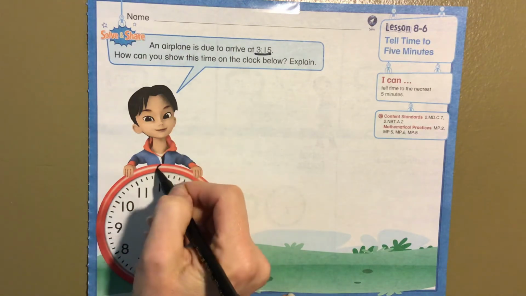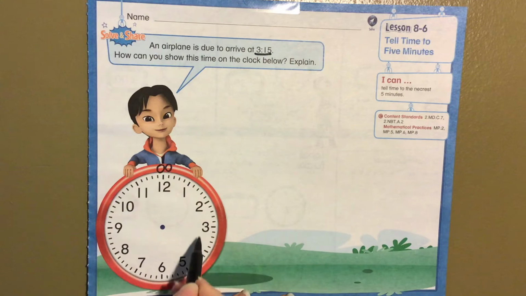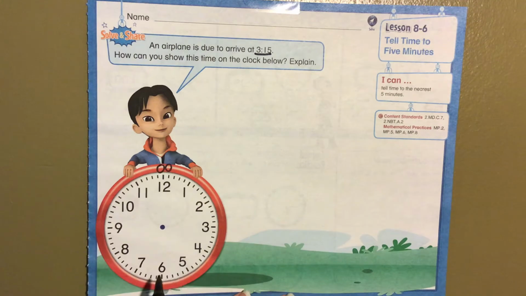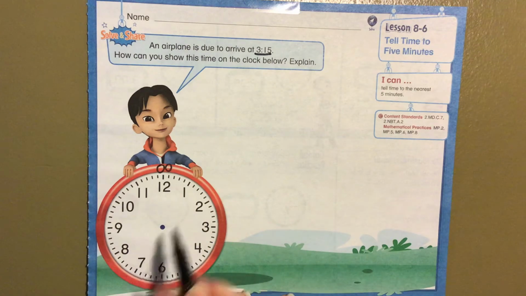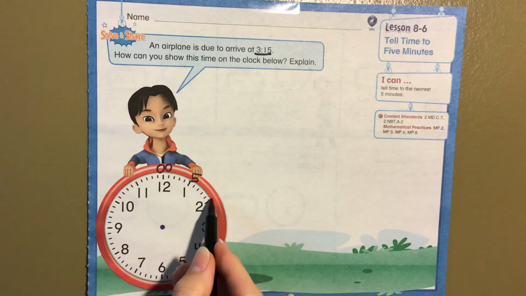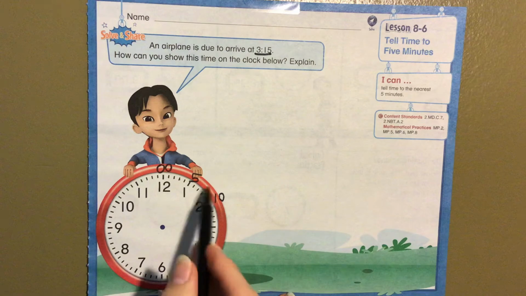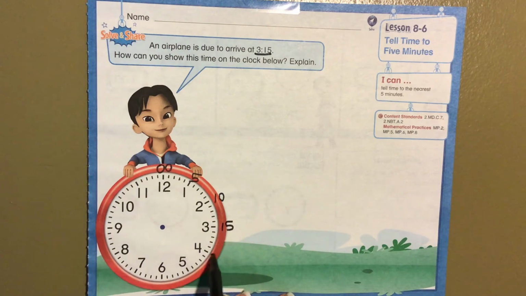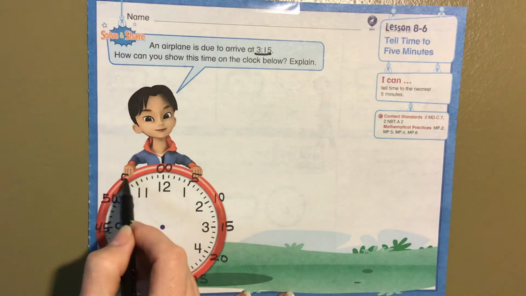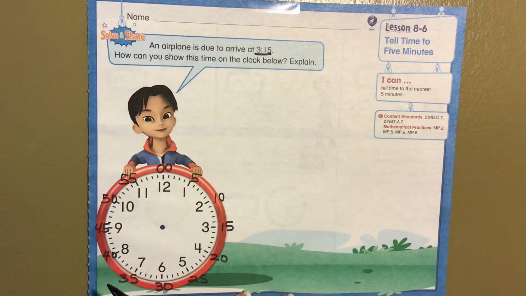So when we do time, our 12 really stands for the hours, and then the minutes are all of these little tiny lines in between. And the bigger lines let us know that's a grouping of 5, right? 1, 2, 3, 4, 5, 6, 7, 8, 9, 10. But we're going to count by 5s. 5, 10, 15, 20, 25, 30, 35, 40, 45, 50, 55.